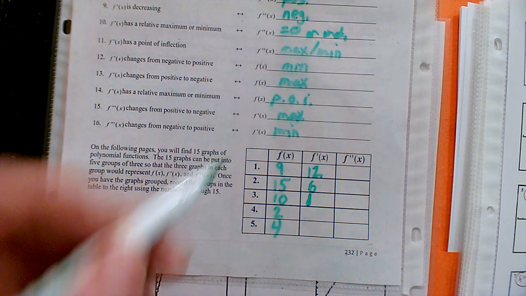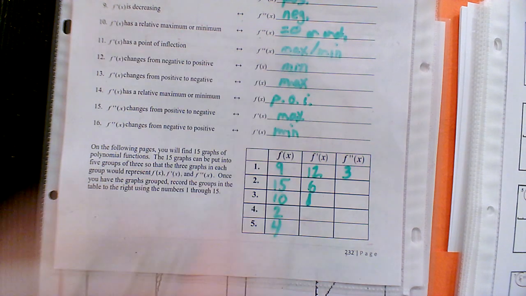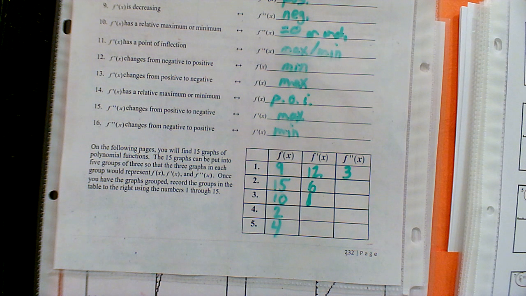If you guys would like to check, the second derivative of the first one should be graph number 3. I had 7 pre-marked off.